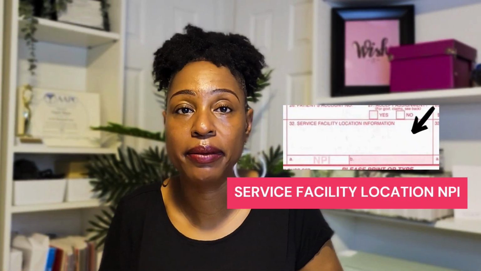So if it was done in, let's say, the hospital and not your office, you need to know the hospital's NPI, which is most likely a type 2 NPI because they are a facility. You'll put that there so that they can know it wasn't done in your office. It was done by the provider, but it wasn't done in the provider's office. So that is put into box 32A.